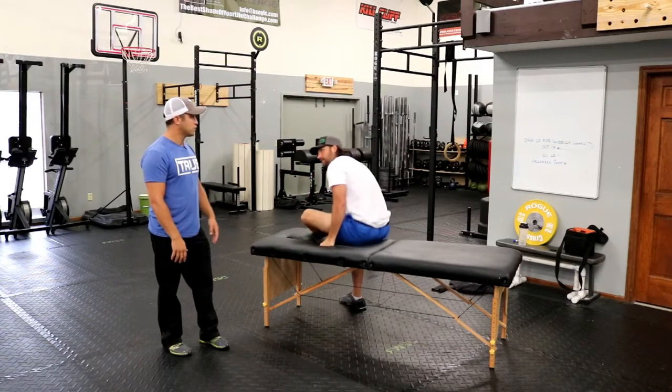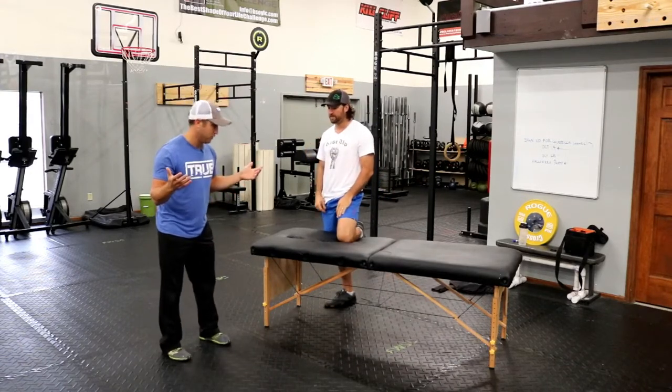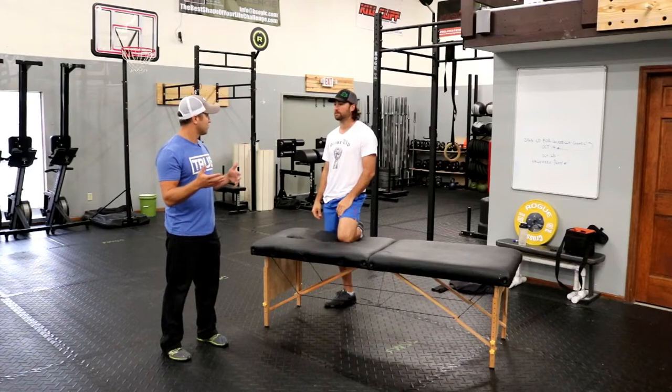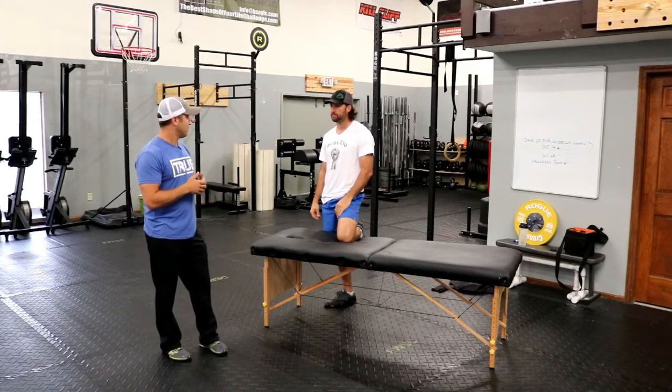Well, a closed chain would be something where it is in fact closed. So both feet would be on the ground. Where you could start to add some complexity and start working on creating and maintaining balance would be like a Bulgarian squat or something like that, a lunging posture. But you've got to keep the mechanics the same.